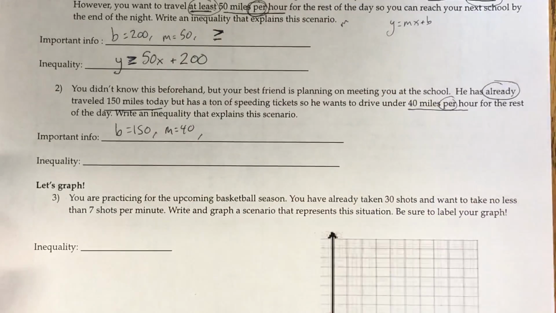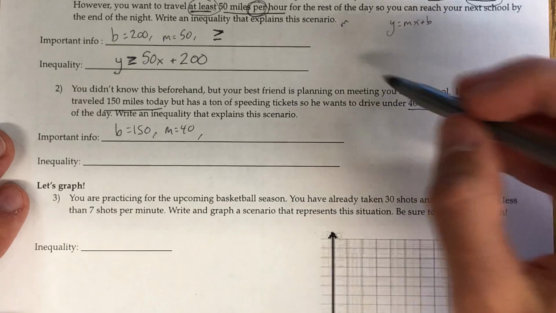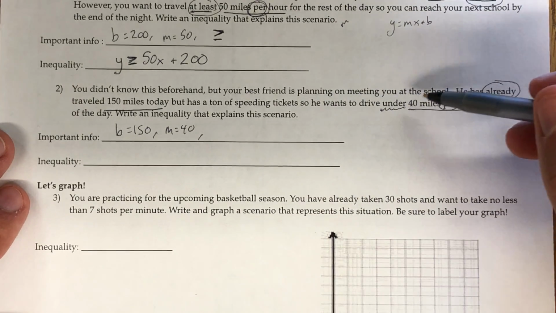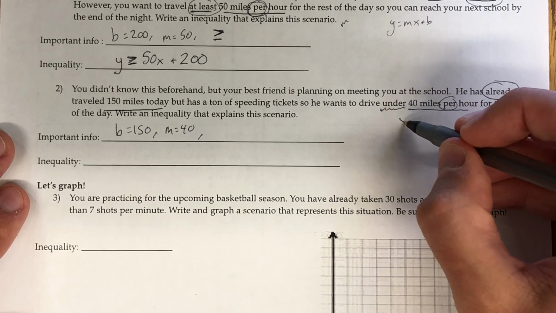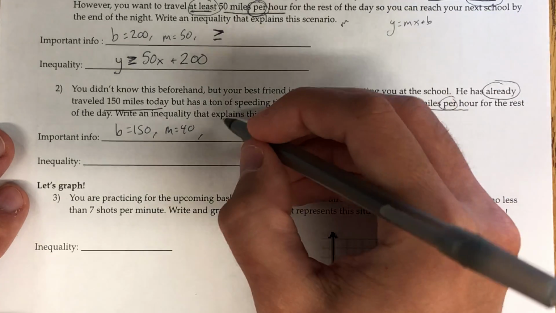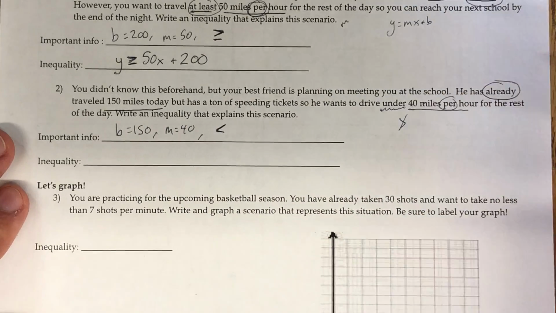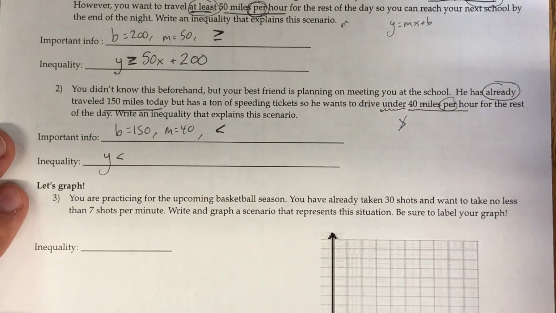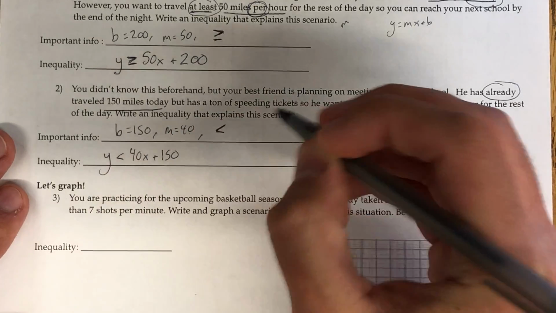Next, we need that inequality sign, and the inequality is always connected to that slope. So it says he wants to drive under 40 miles per hour. Let's think about that. If he wants to drive under 40 miles per hour, can he drive more than 40 miles per hour? No, so it can't be greater than. Can he drive less than 40 miles per hour? Yes, under 40 would be less than. Can he drive equal to 40 miles per hour? No, so it's just less than, not less than or equal to. So our inequality would be y is less than 40x plus 150.